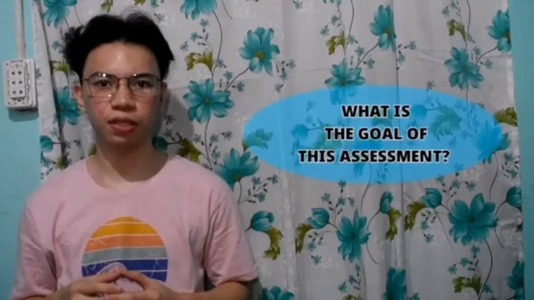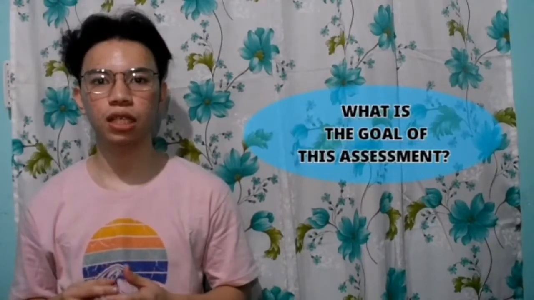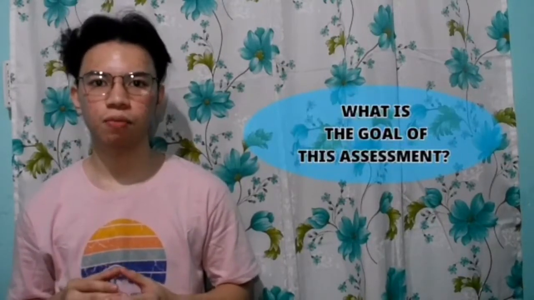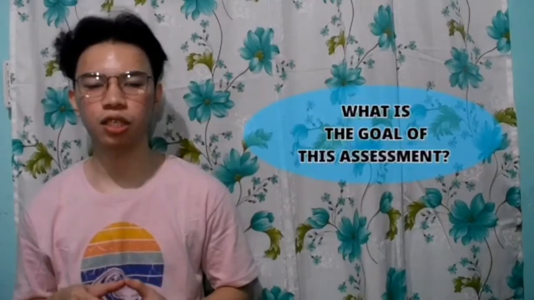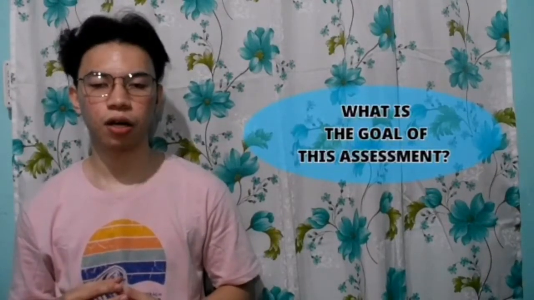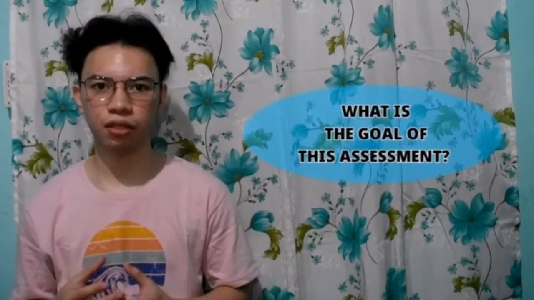What is the goal of this assessment? The goal of this assessment is to collect information to improve the teacher's instruction and the learning acquisition of students while it is happening. It is more difficult than the other form of assessment because you need to improve or change your teaching strategy right away during the discussion if your students are having difficulties in understanding the lesson that is being discussed.